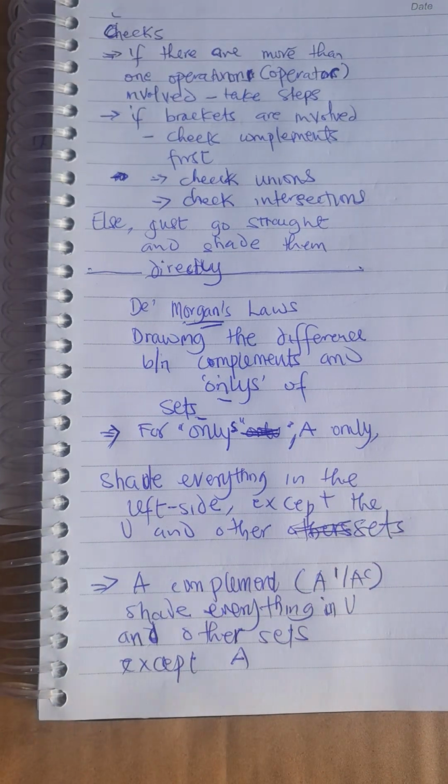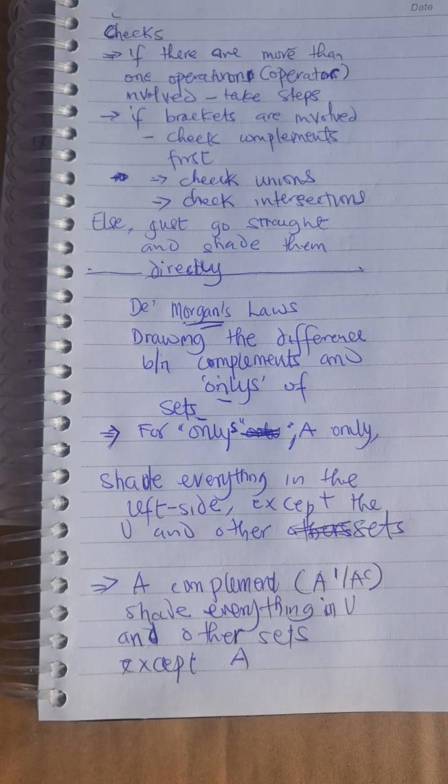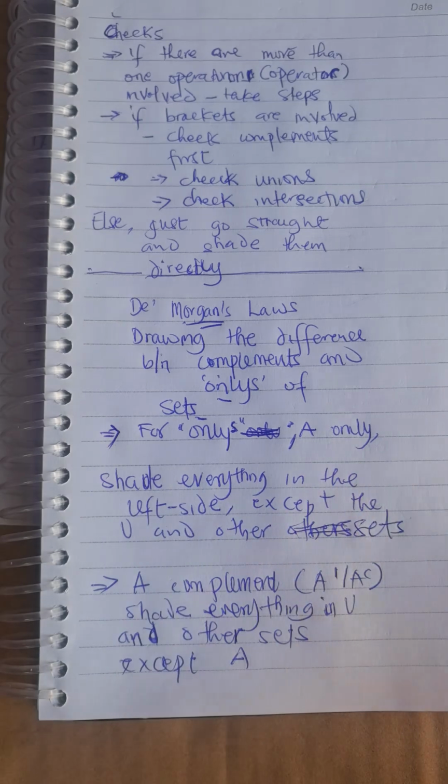So if I say shade A only, it is different from shading A complement. Get that right. So for A only, what is the note that you have to take care of or understand?